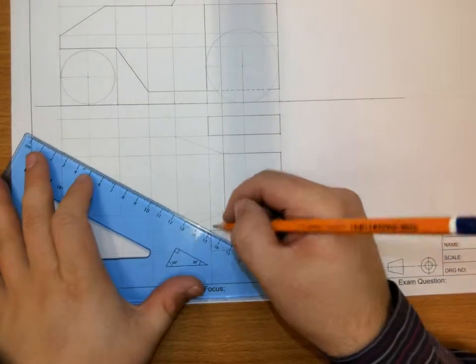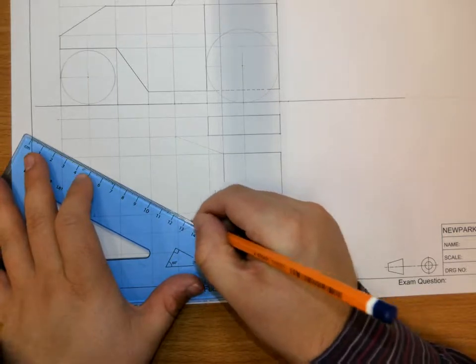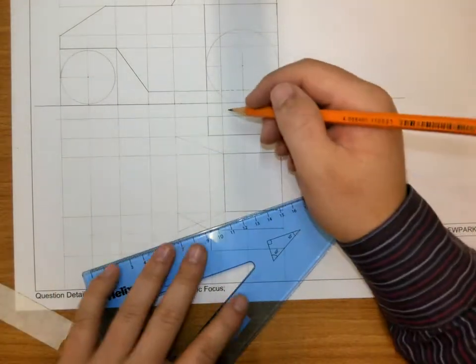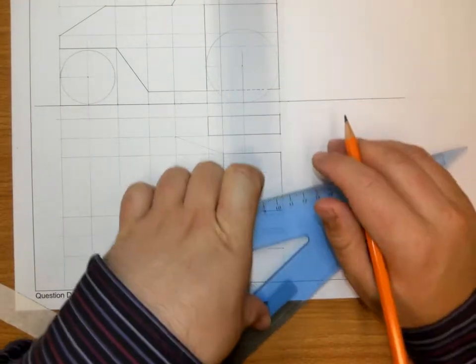So it's like a little X. So I'm going to join them together, and likewise here.